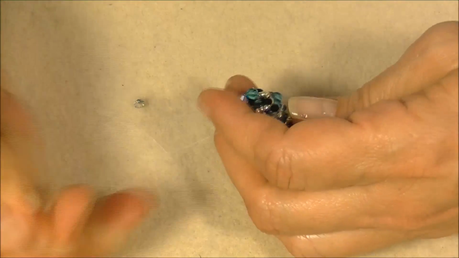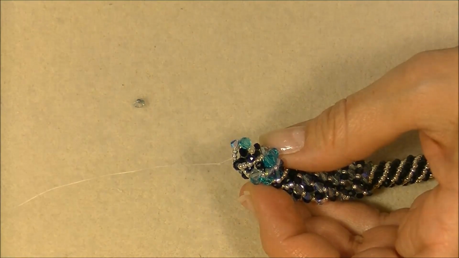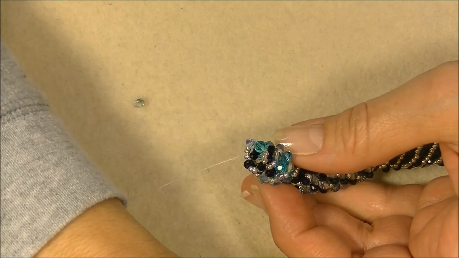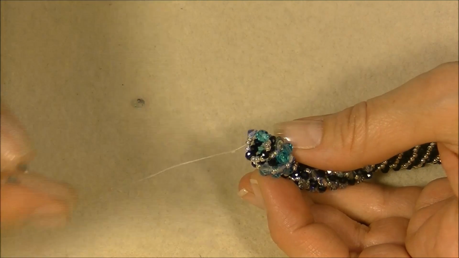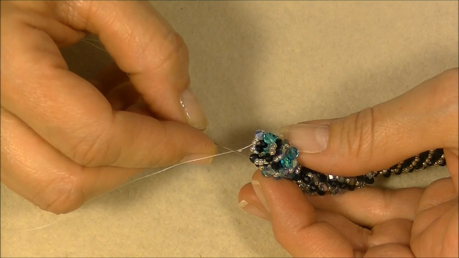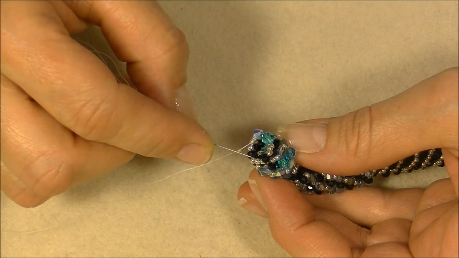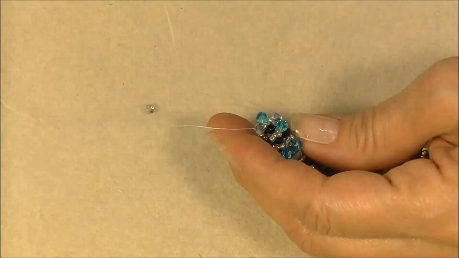Make sure that you pull these beads very tightly so that it pulls everything into line, and then again pick up the 4mm round, the bicone, and then 11-0. Look for your next big bead, which is the rondelle in the last row that you did, and then go into the bead behind it, which is an 11-0.